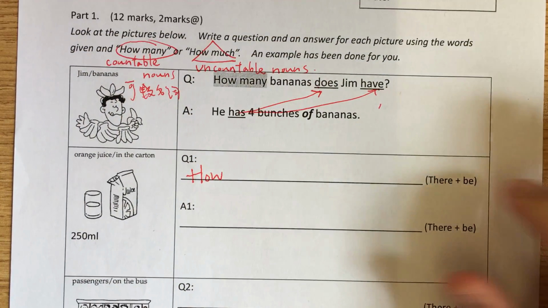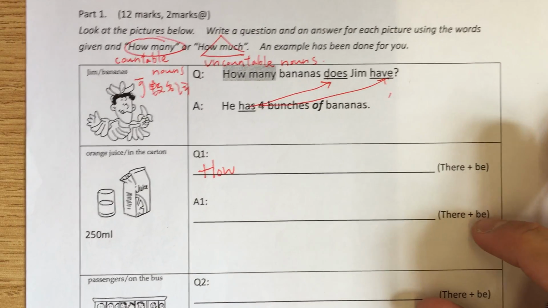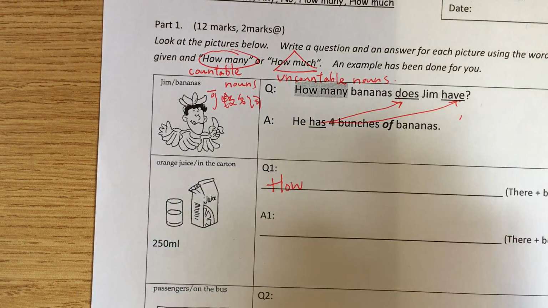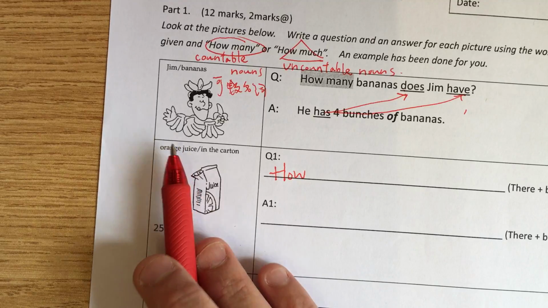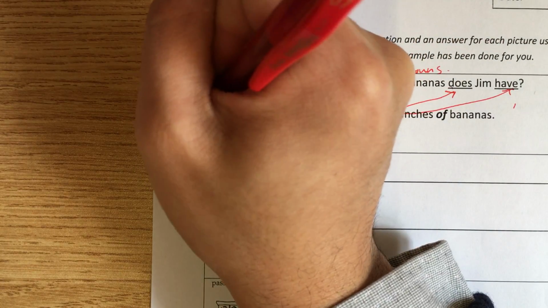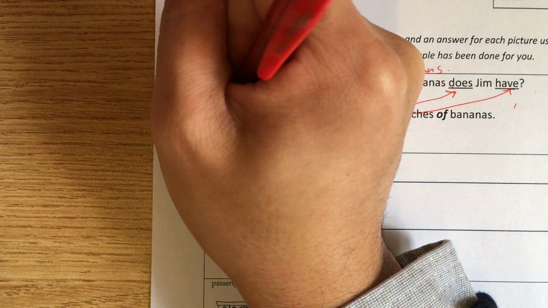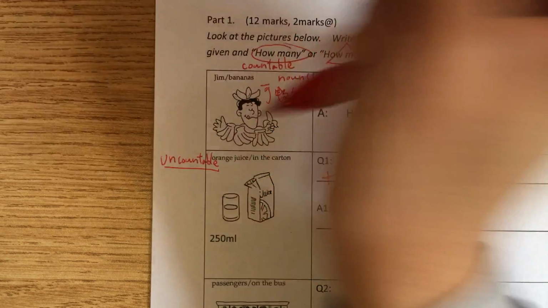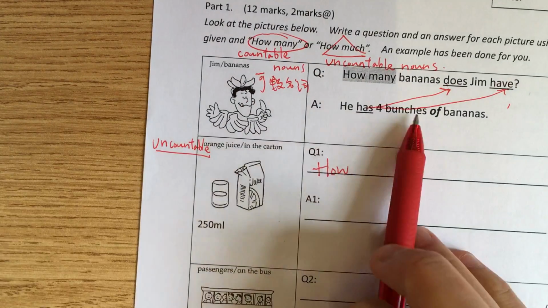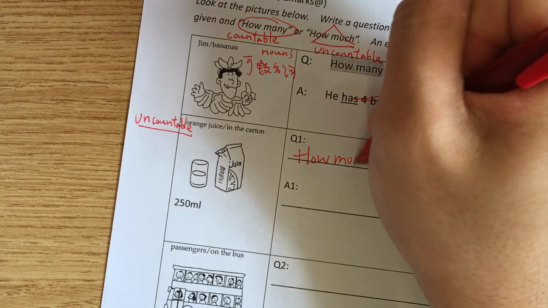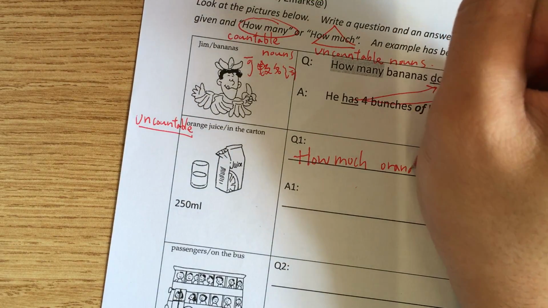First of all, we have to decide how many or how much. Orange juice is countable or uncountable. So I think orange juice is uncountable. So when we see uncountable, we use how much. How much orange juice?